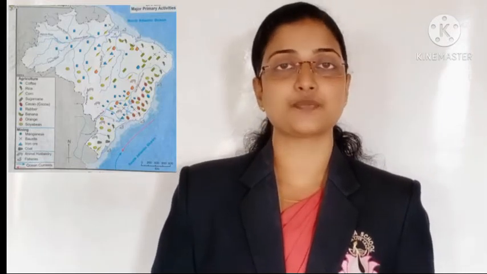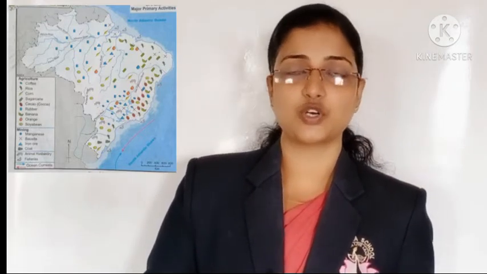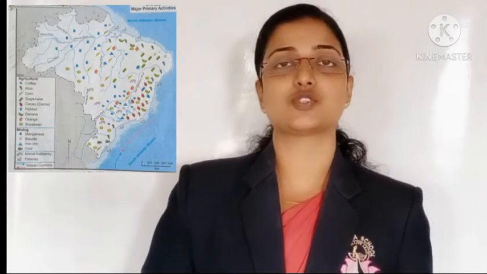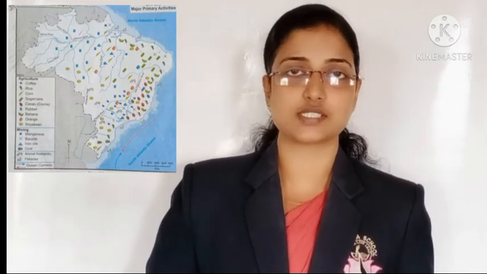What is the reason? Because of the inaccessibility. What is the reason for inaccessibility? Dense forest. Transportation systems are also not developed in that region. Because of that, the people are not able to utilize the minerals which are deposited in the central part of Brazil. Then transportation problems and lack of knowledge are also the reasons for the minimum utilization of the resources in Brazil, apart from the eastern part of the country.